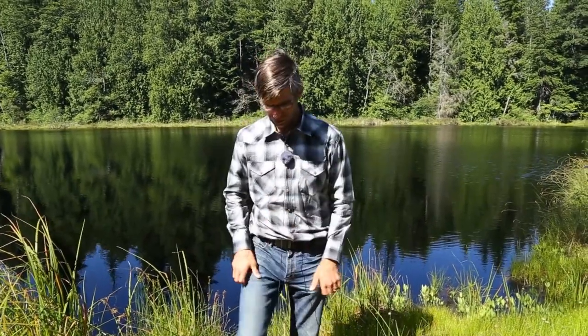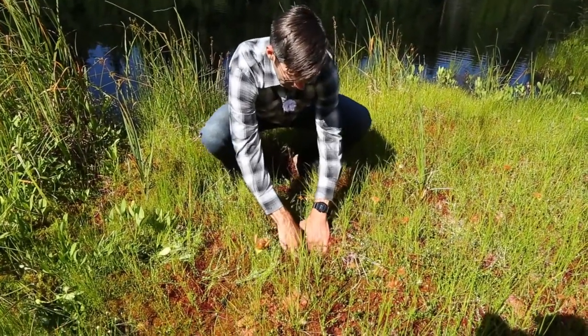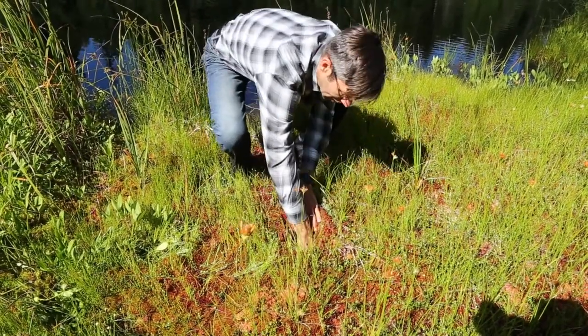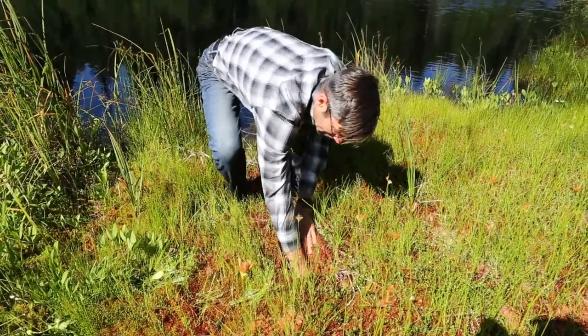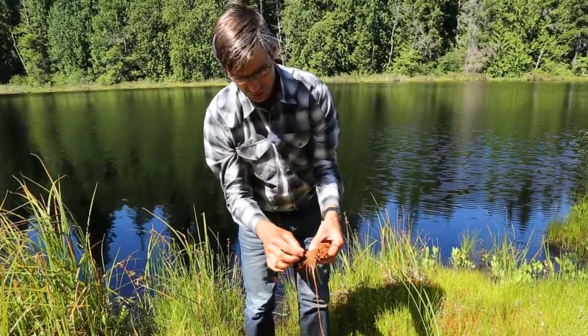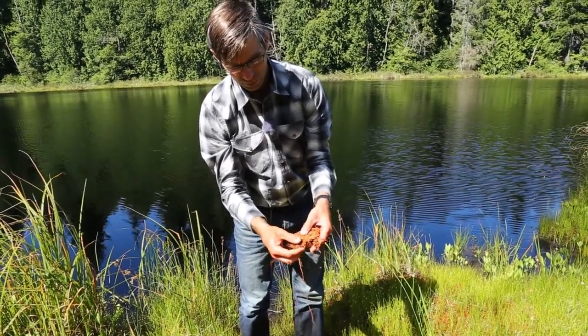But the sphagnum has this ability to float on top of the water and isolate the plants growing on it from the rest of the hydrology, because it will build up over time above the water table. So let me just show you the sphagnum here. We could dig down into the sphagnum and see that it just keeps on going down and down and down, and because it's always wet, things decompose really slowly.